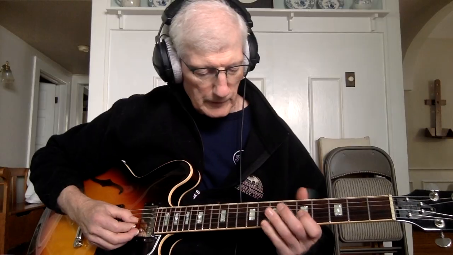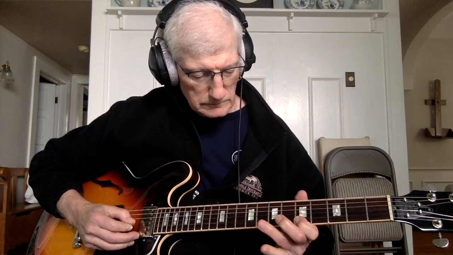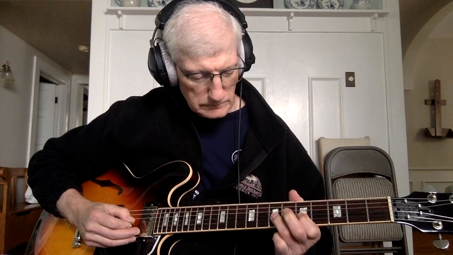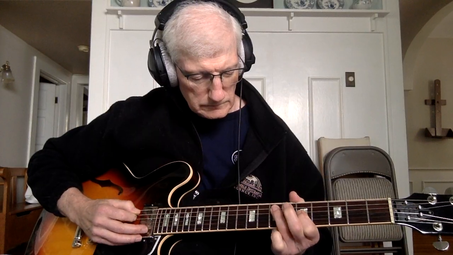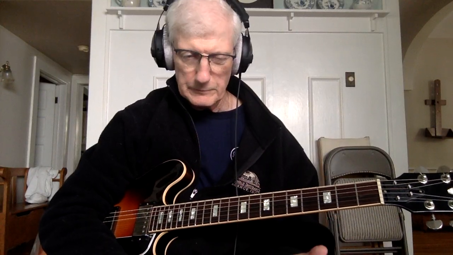Hammers and pull-offs work well. There's a lot of neat things you can play around with on this particular pattern.